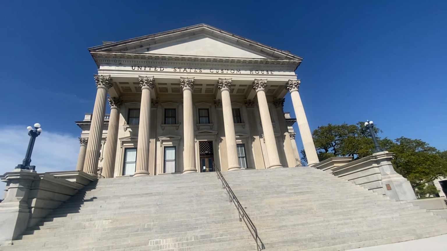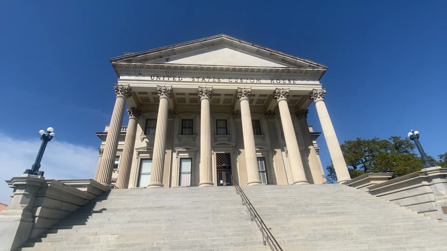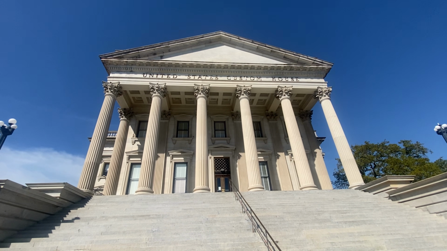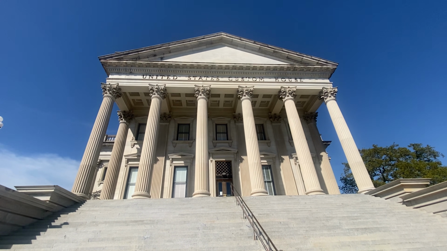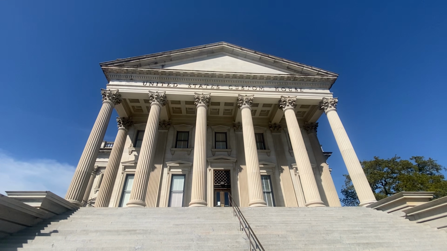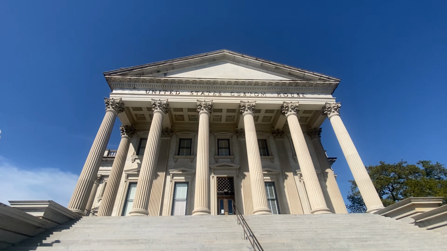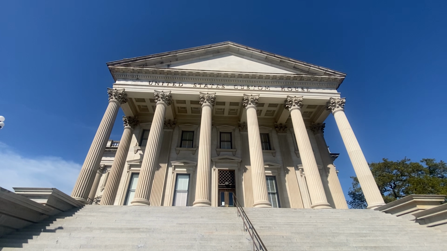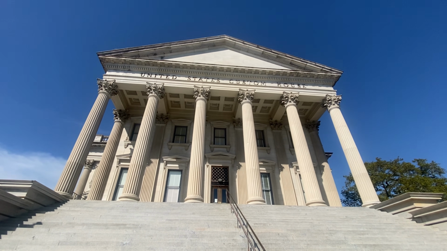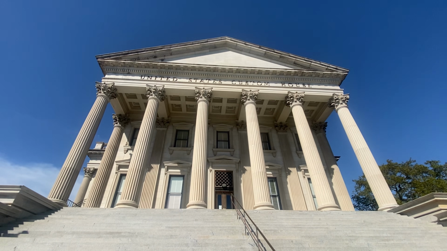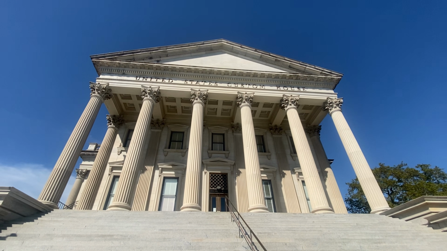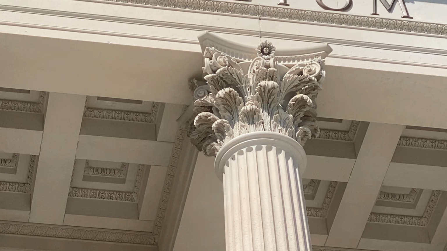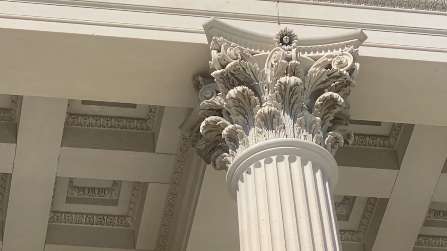Now, this particular building is now termed the United States Custom House. It's said to have been built in the mid-1800s. But when we take a close look at it, we can see the same architecture all over the world. And one of the main things that we really want to take a look at today is the top of the column, which is all crowned with the same plant, which is called acanthus.